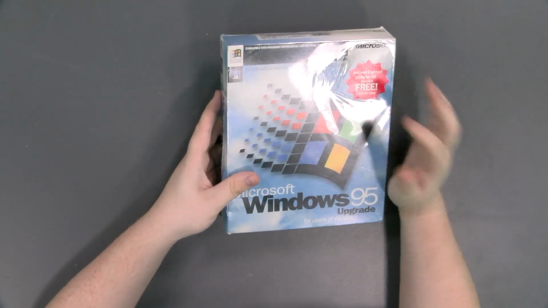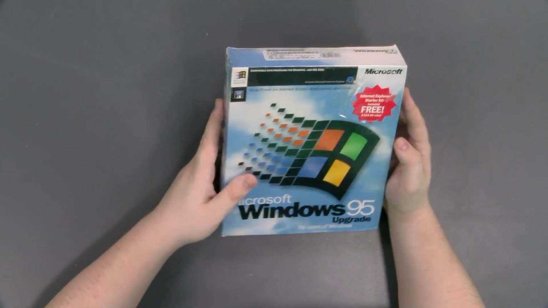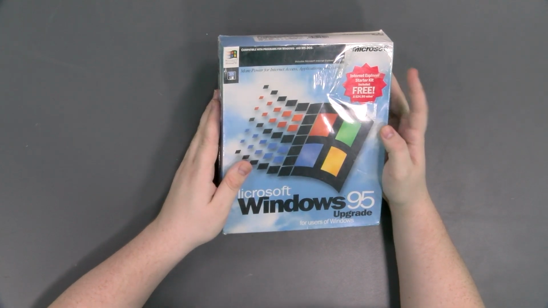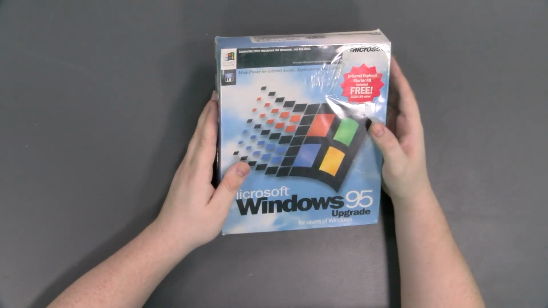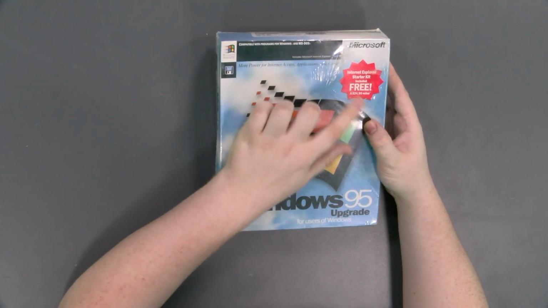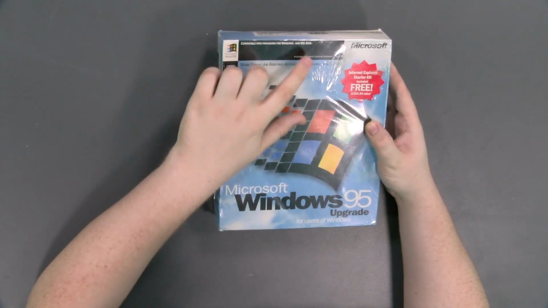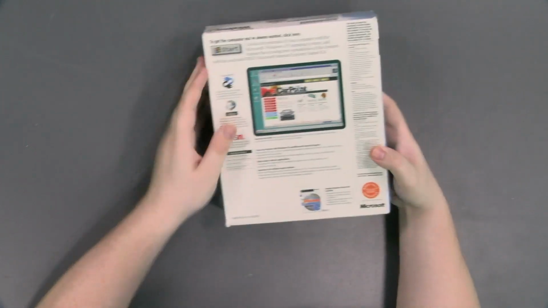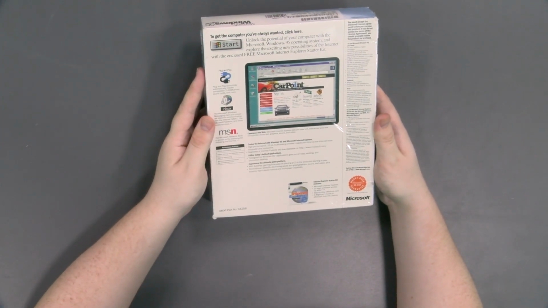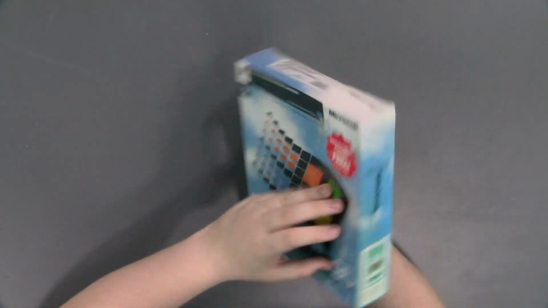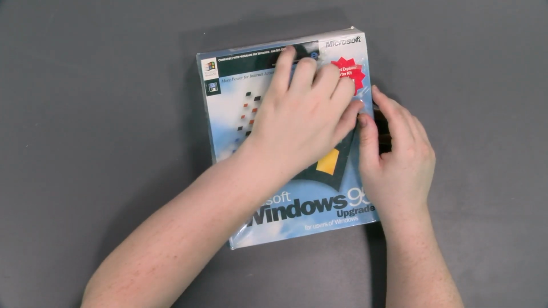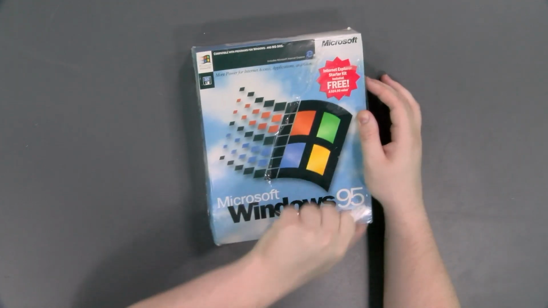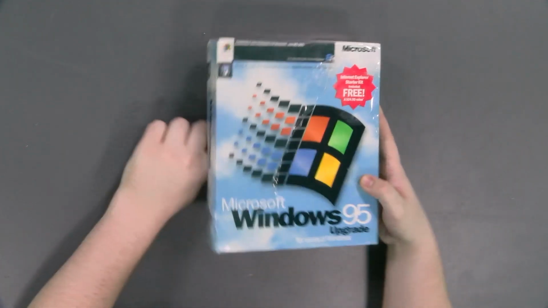Also, you've got this big bright red sticker here advertising that it includes an Internet Explorer starter kit for free, which is a $25 value. And just in case you didn't know it had Internet Explorer, you also have right here where it says Internet Explorer. All right. Oh, this is super cool. I love Windows 95. It's not my favorite OS, but it's up there. And there was a hole in this one cellophane, so I'm gonna just rip it from there.